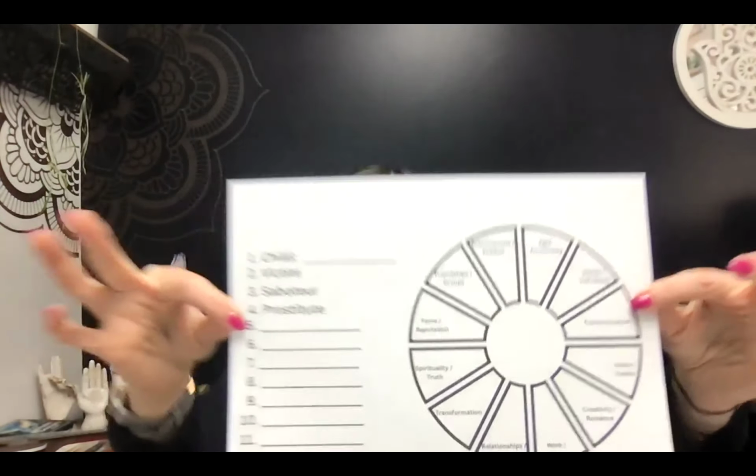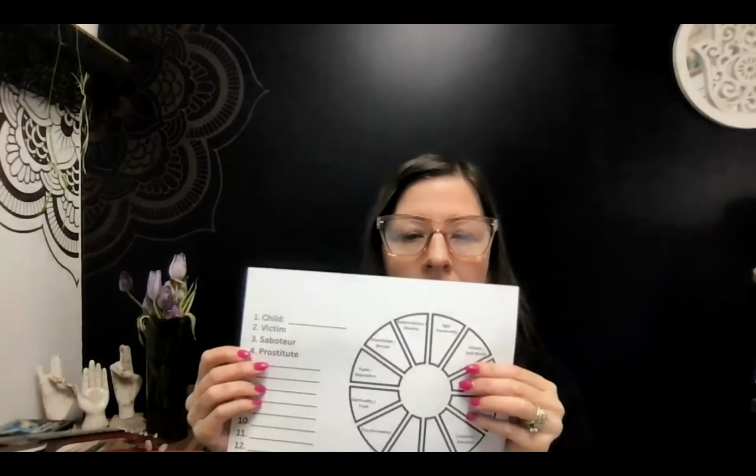Okay, so the first thing we're going to do is go to the comments or the description, and there's a link there. That link is going to provide for you a worksheet. It looks like this. This worksheet shows the archetype wheel, but it also has room to put your own archetypes. Once you've printed it off, take a look. There's a slot for 12 archetypes, but the first 4 are already taken, because those 4 are reserved. We need to add them to our archetype wheel: child, victim, saboteur, and prostitute.